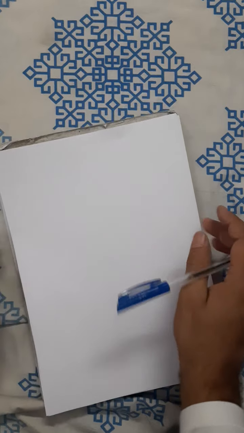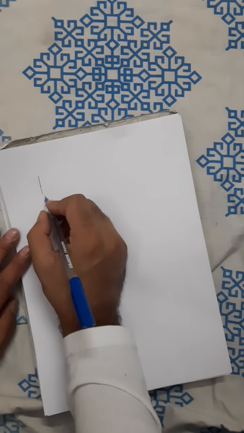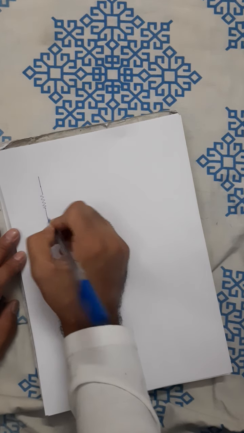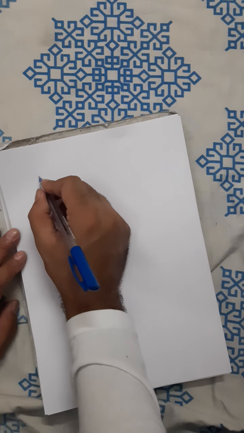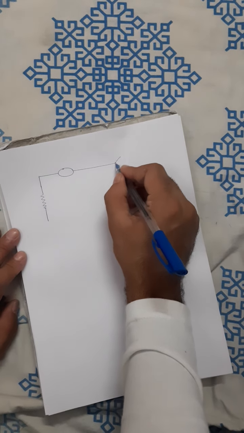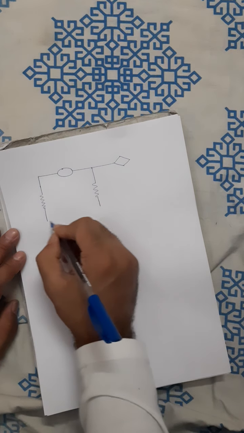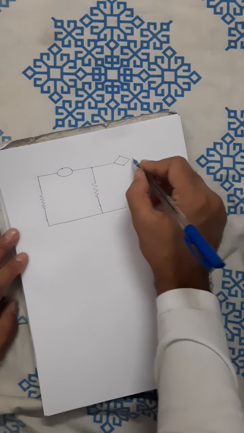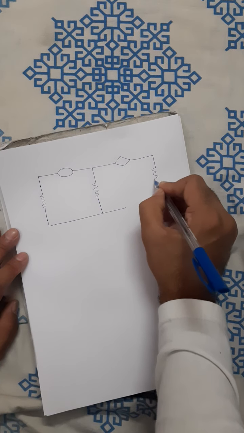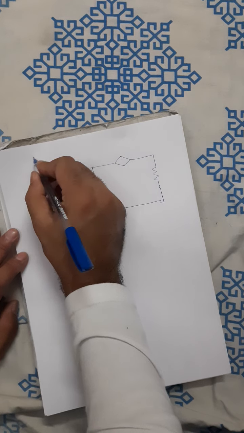Okay, so in order to make you guys apply your brain to understand the problem, I will give you one problem. The problem is like this. I have a source here, I have a resistor here, and I have a voltage source here. I have another voltage source here, which is a dependent voltage source, a resistor here, and again a resistor here, and one resistor is here.